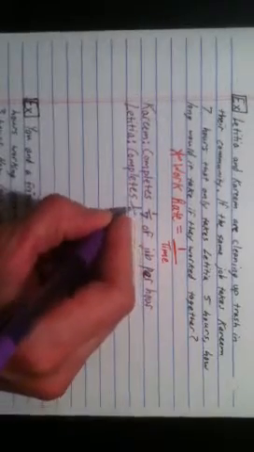Then we have Letitia, who's working a little bit faster. She only takes 5 hours to get a whole job done. So she's going to complete 1/5 of the job every hour. Okay.